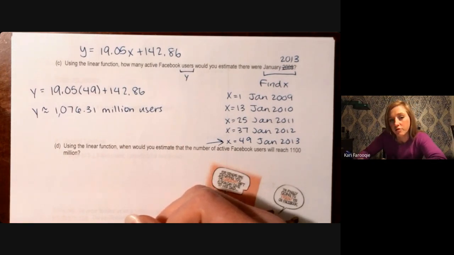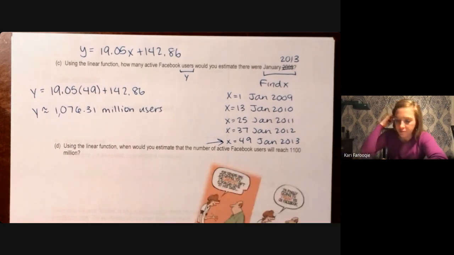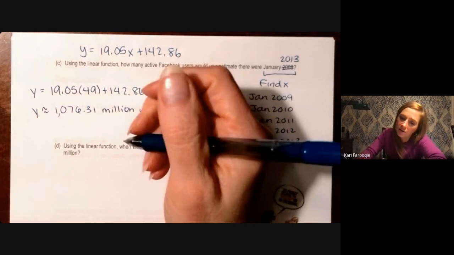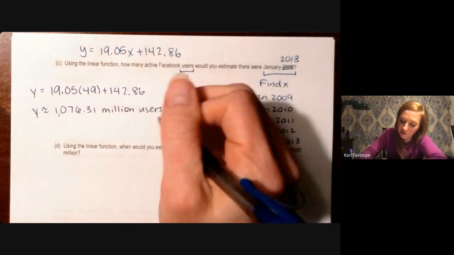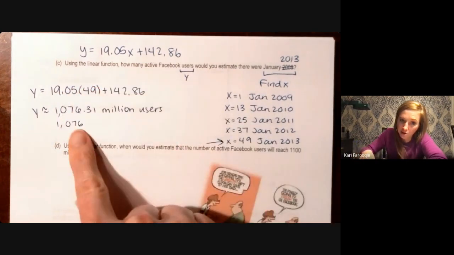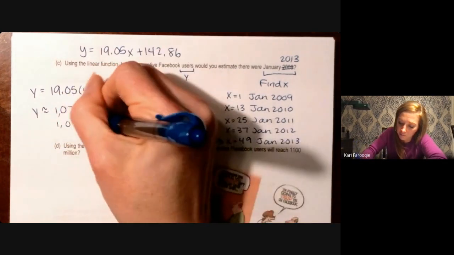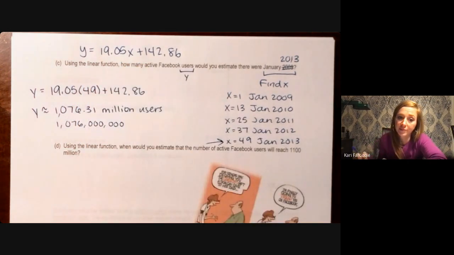Personally, I don't usually say 1,000 million. My kids say 1,000 million, 1,000 million billion. Remember that this really represents, if we're talking about millions, the number of millions that we have, which would look like that.